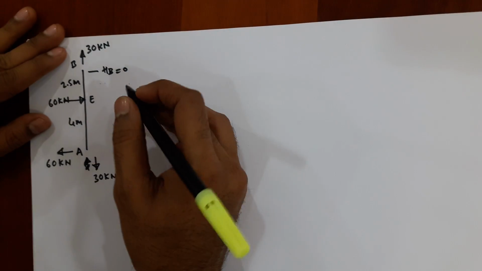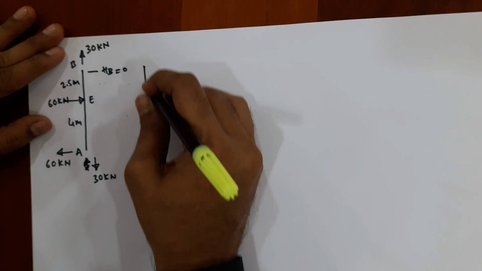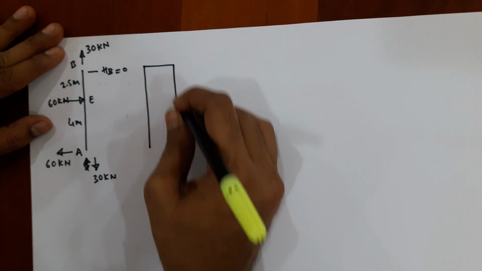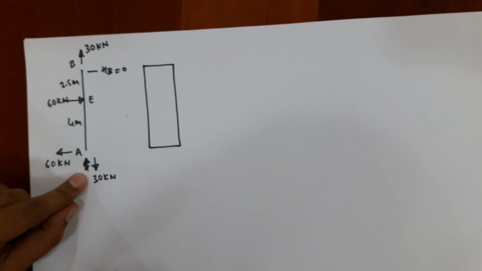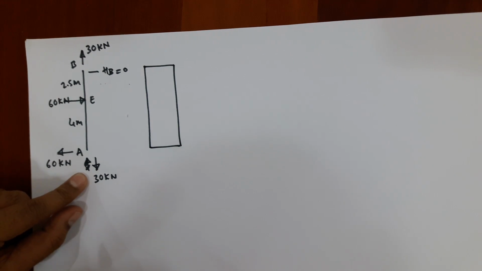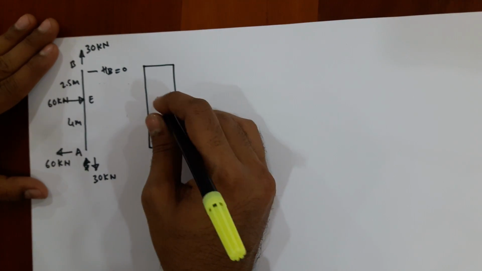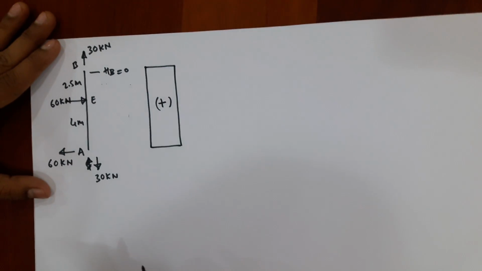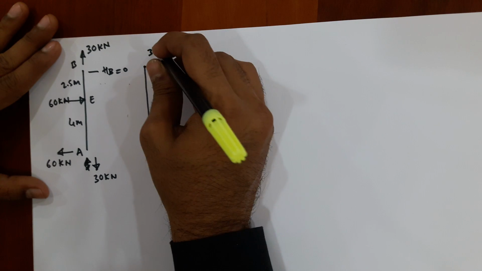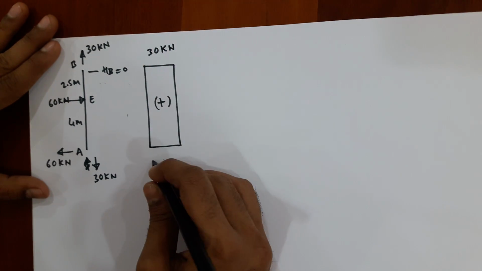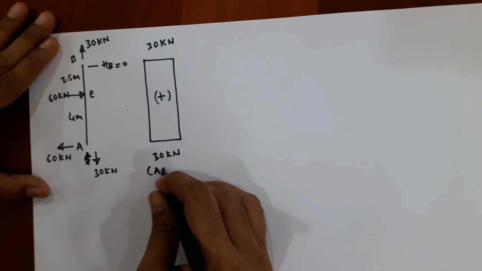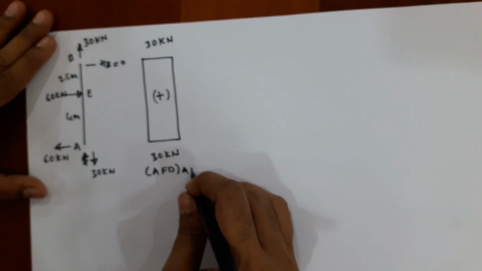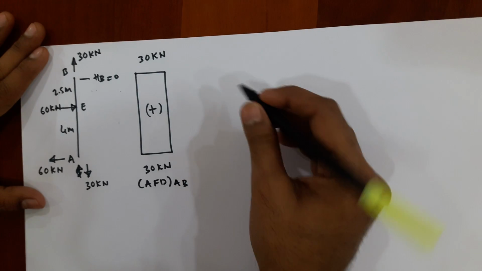Okay, now we can easily draw the axial force diagram. Here the nature of the axial force is tensile. We know the sign convention of axial force. If it is tensile in nature, we have to take positive. If it is compressive in nature, we have to take negative. The magnitude of axial force is 30 kilonewton and this is the axial force diagram for member AB. In the same way we have to find the shear force.